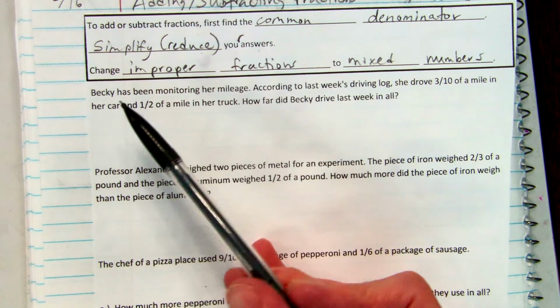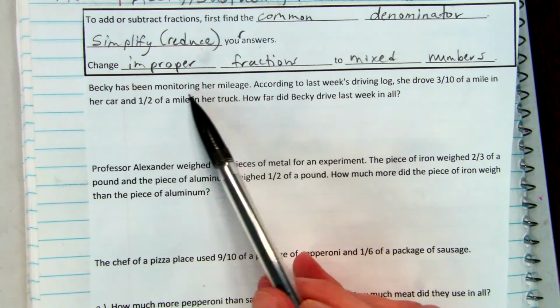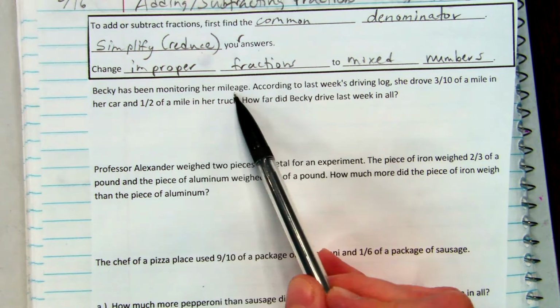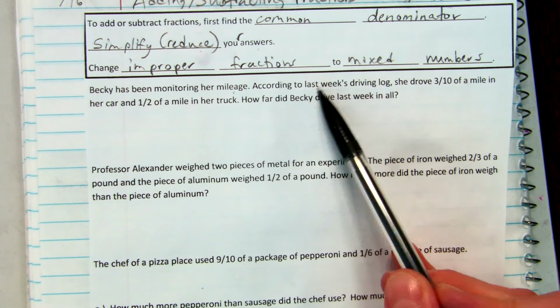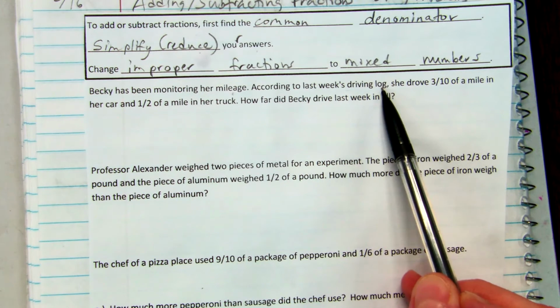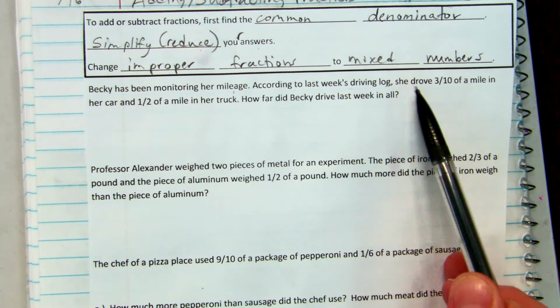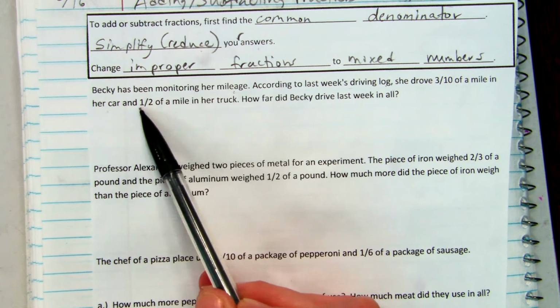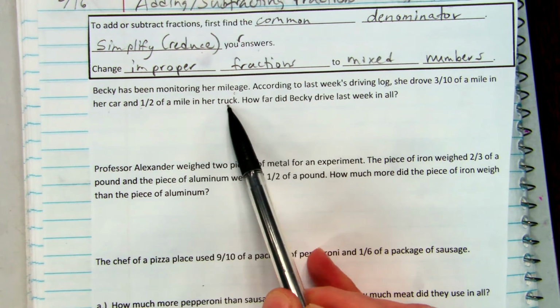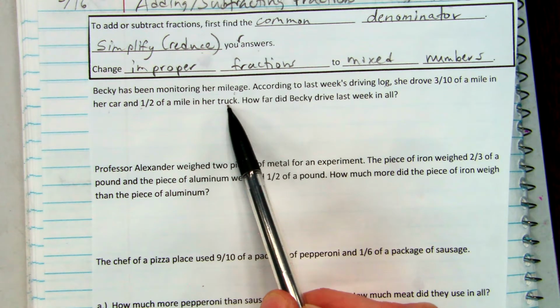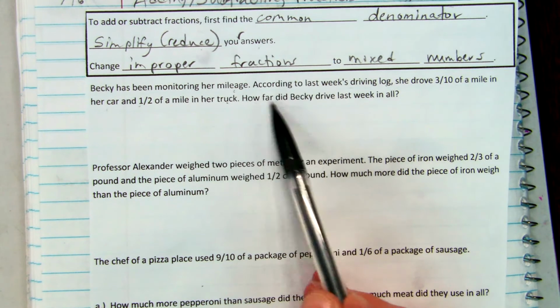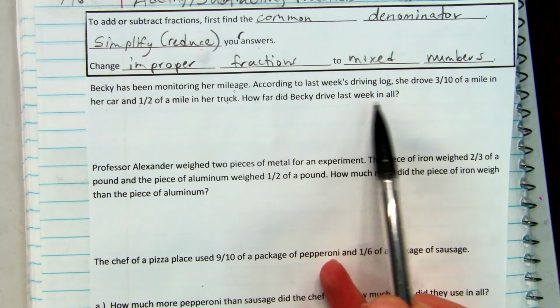All right, so let's read through the first one. Becky has been monitoring her mileage. So that is driving a car or a truck. According to last week's driving log, which we keep here at school on the Suburbans, she drove 3/10 of a mile in her car and 1/2 of a mile in her truck. She must live in a big city because that wouldn't seem like a big deal in Lake City. But if she lives in a big city, that might be a big deal. How far did Becky drive last week in all?